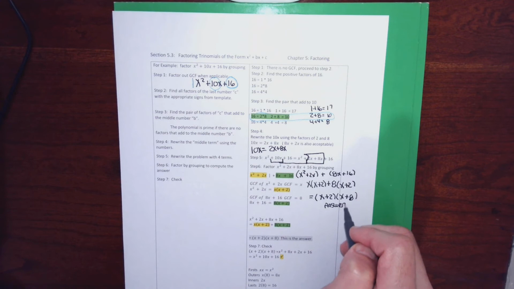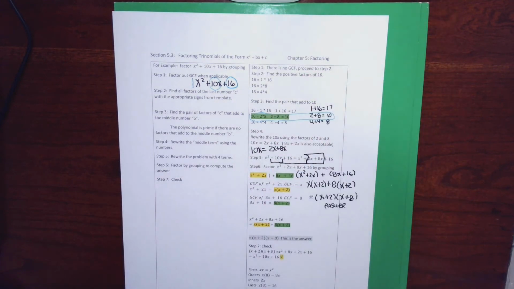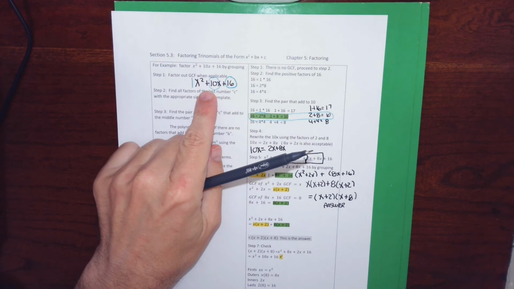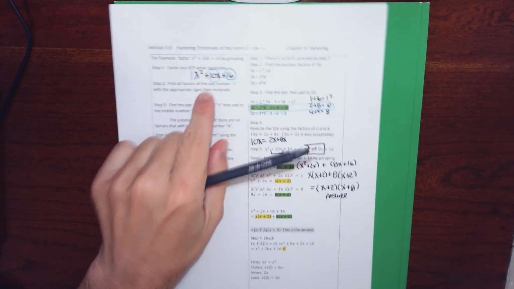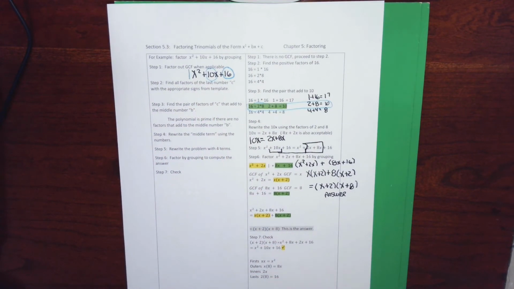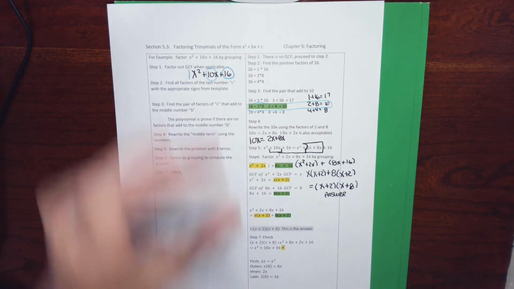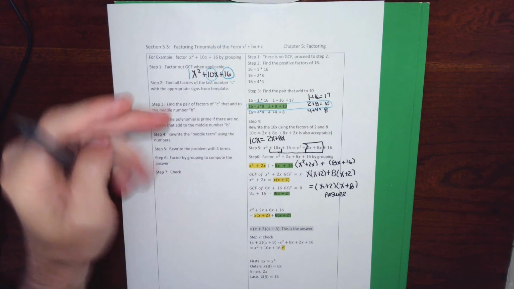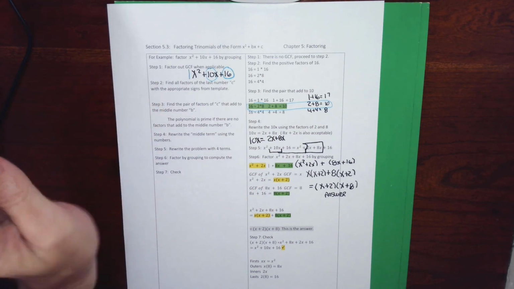So the only thing that's new are these first couple steps, figuring out how to take the problem with 3 terms and carefully rewrite it as a problem with 4 terms that I could factor by grouping. And that's what the new steps are. Factoring out the GCF is not going to be new. We've done that.